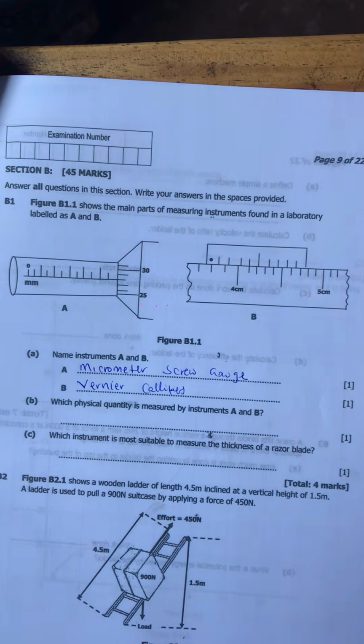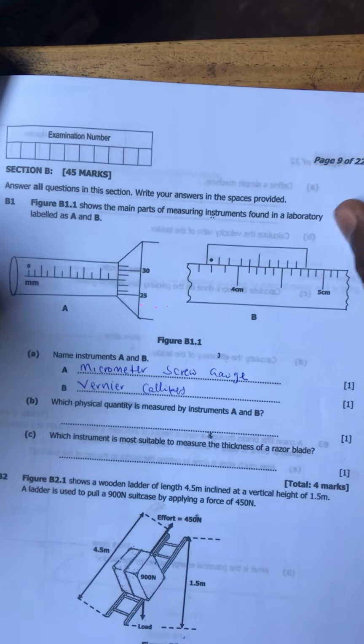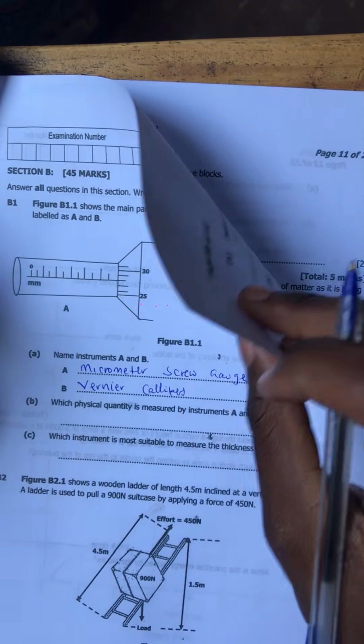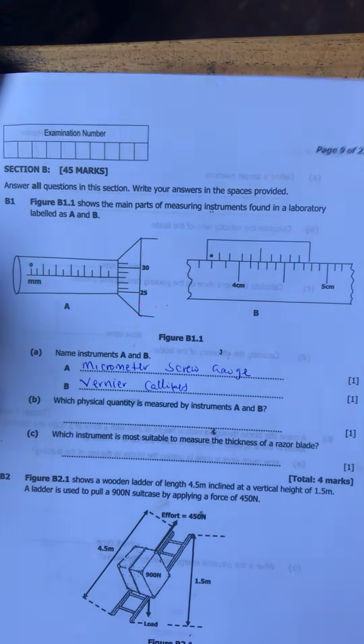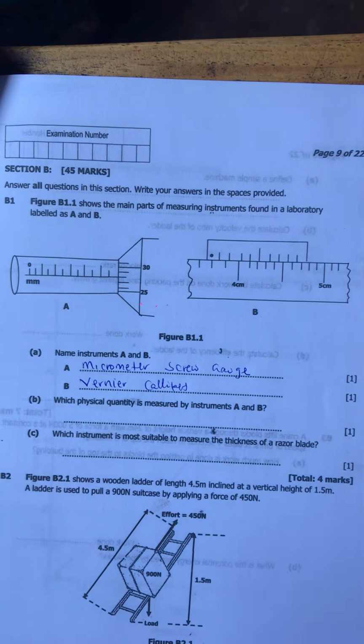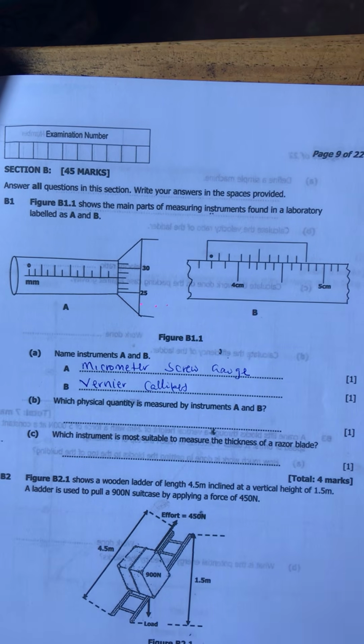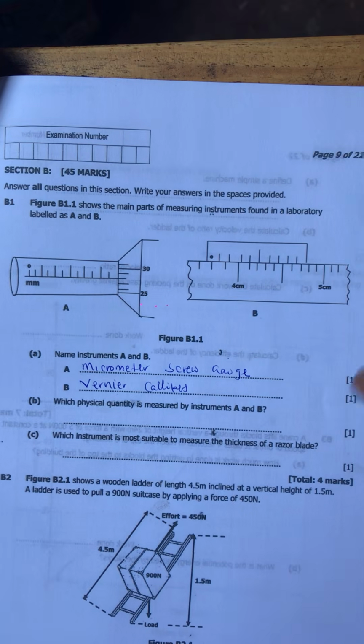For example, it could be the thickness of hair, the thickness of this sheet of paper. Okay? For us to find or measure the thickness of this sheet of paper, we would have to use a micrometer screw gauge. Alright? But then a vernier calipers can be used to measure lengths like the internal diameter of an object, the external diameter, etc.